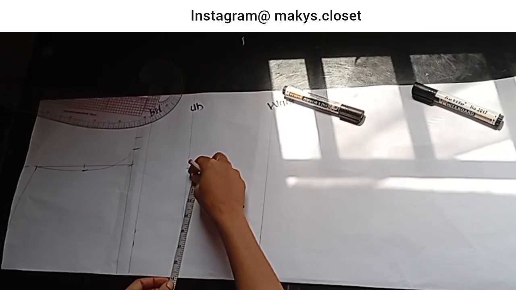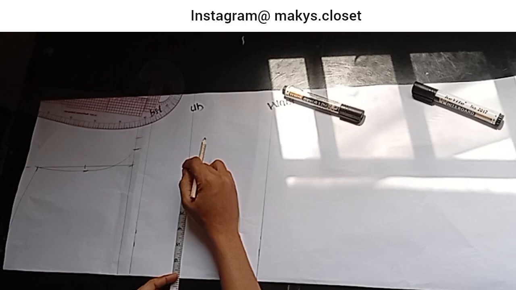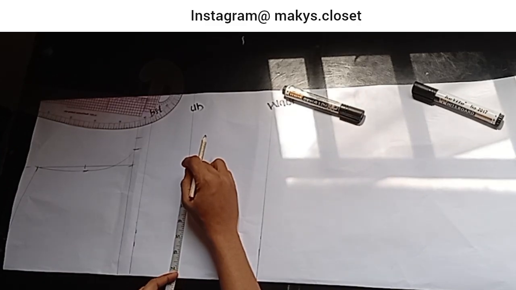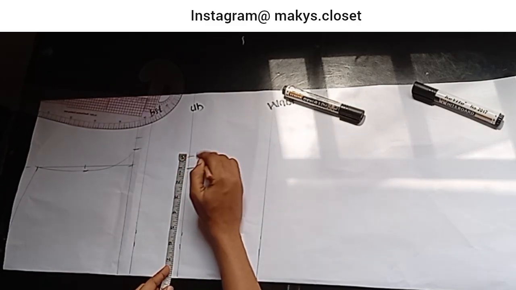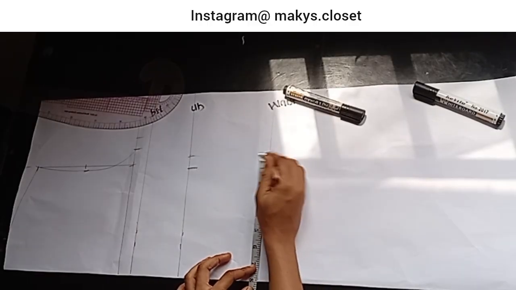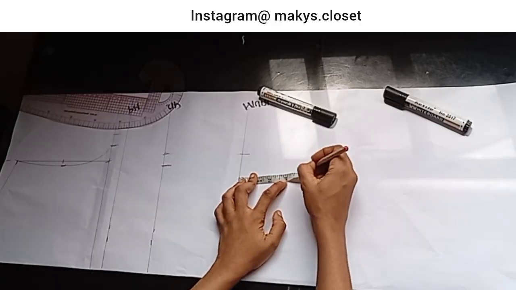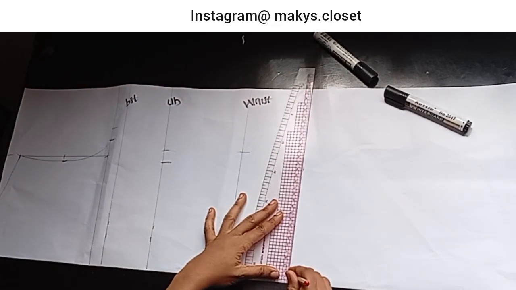Now, at the under bust, I'll mark my under bust circumference divided by 4, which is 28 divided by 4. I have 7 inches. Now, I'll also add my sewing allowance. So here, my waist and my under bust is the same. I'll mark that. So what I'll just do is come down by 4 inches after my pattern, and I'll connect.